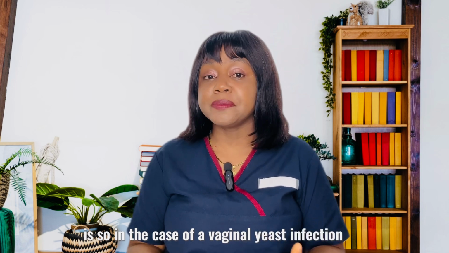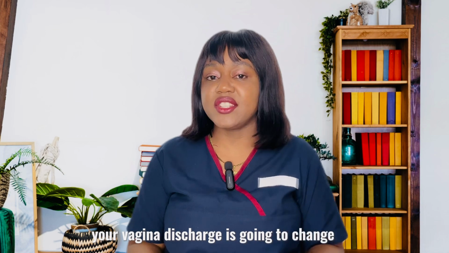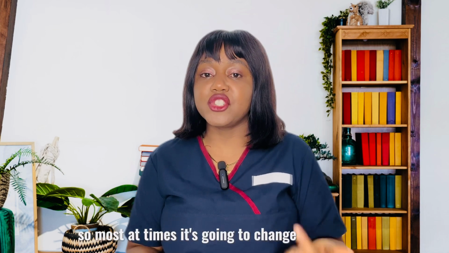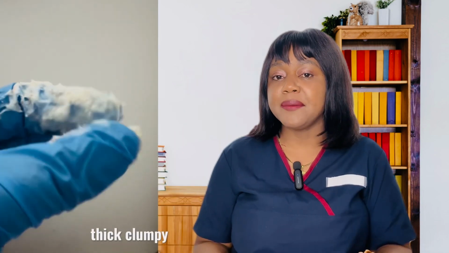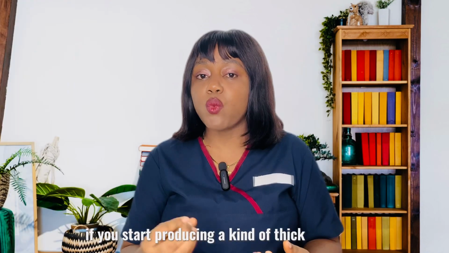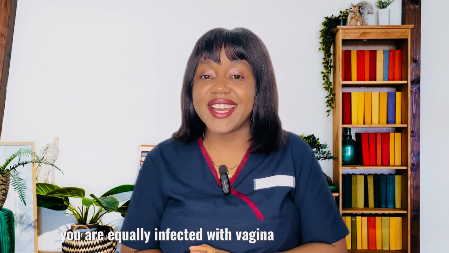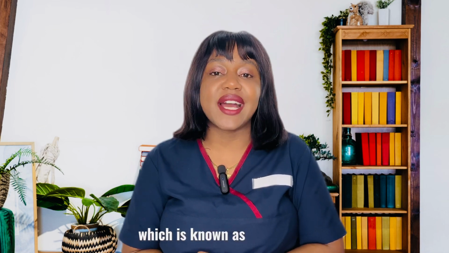So in the case of a vaginal yeast infection, the consistency of your vaginal discharge is going to change. Most of the time it's going to change to white, thick, clumpy, looking like cottage cheese. If you start producing that kind of thick, white, clumpy vaginal discharge, definitely you should know you are equally infected with vaginal yeast infection, which is known as thrush.